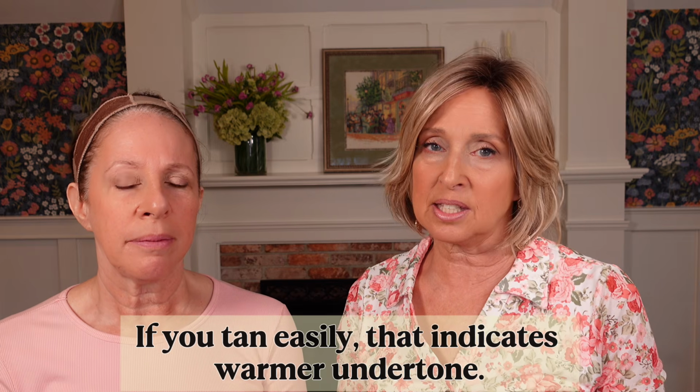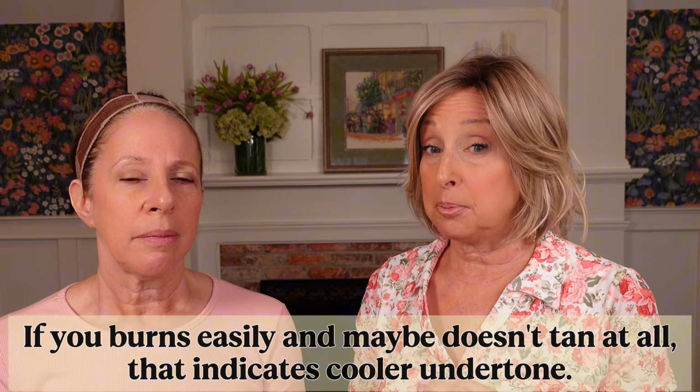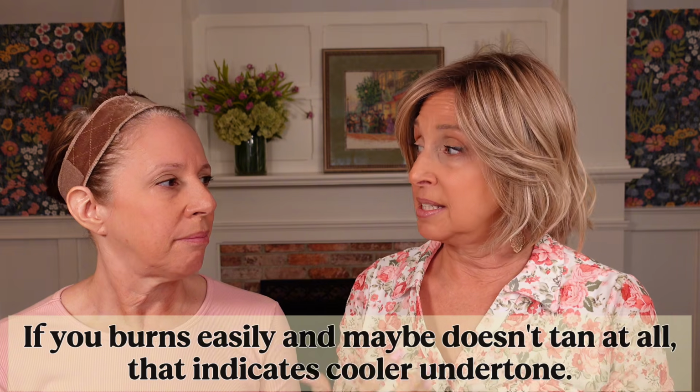Okay, so if you tan easily, that's an indication of a warmer skin undertone. If you're somebody who burns easily and maybe doesn't even tan at all, that's an indication of a cooler undertone. Those are just some ways that you can figure out your skin undertone, and that will help you to figure out which wig colors will look best on you.